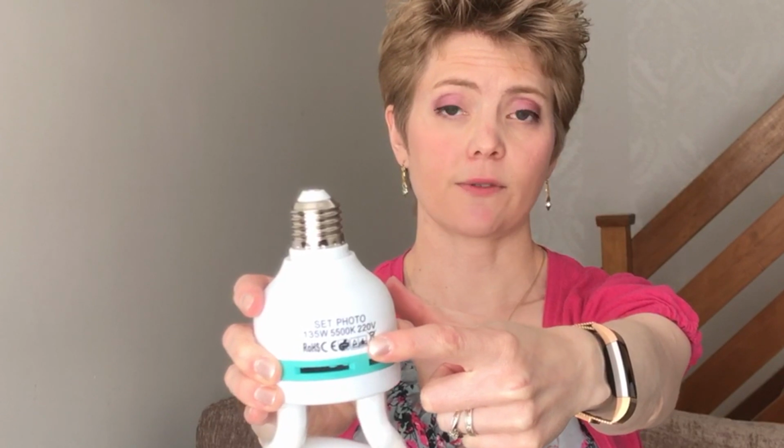So for example, right now I'm using the window light as my light source. So if I wanted to use a fill light, for example, or a hair light at this point, then I would want to make sure that it is also daylight or 5500 K. If I show you here, for example, it says on this light, it says 5500 K. So I know that the temperature of this bulb is going to match the light that is coming in from the window, and it's going to look good.